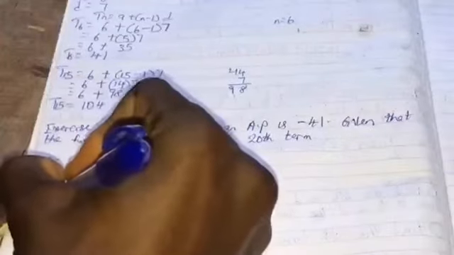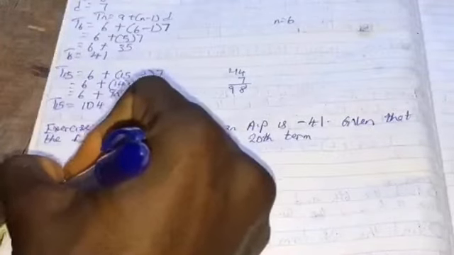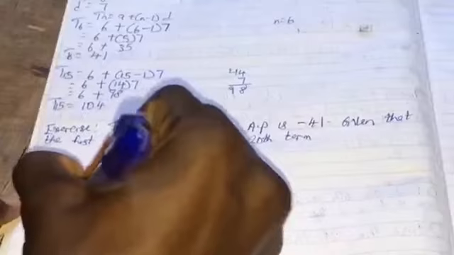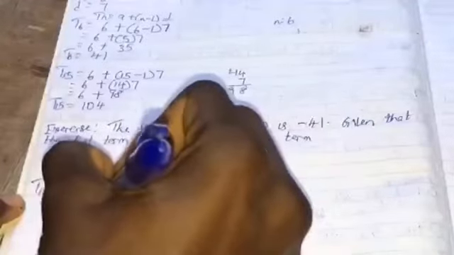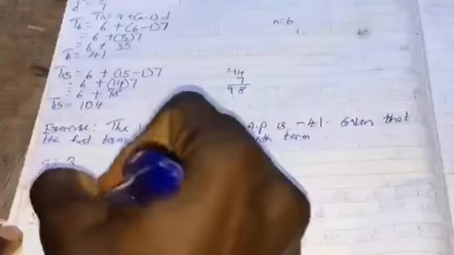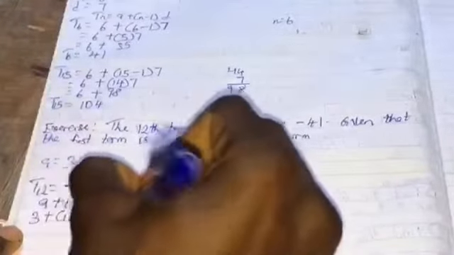T12 is a plus open bracket n minus 1 close bracket d, which equals minus 41. Your a is 3, plus your n is 12, which is 12 minus 1, open bracket d, equals minus 41.